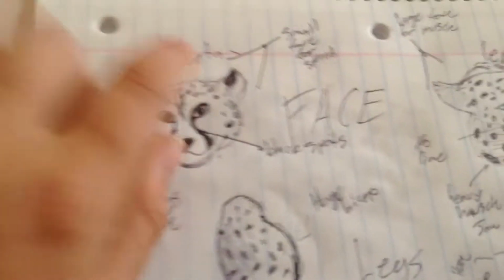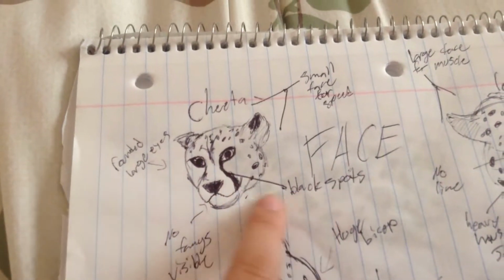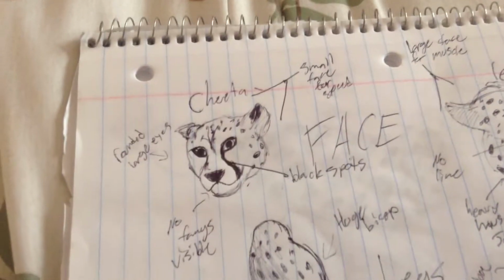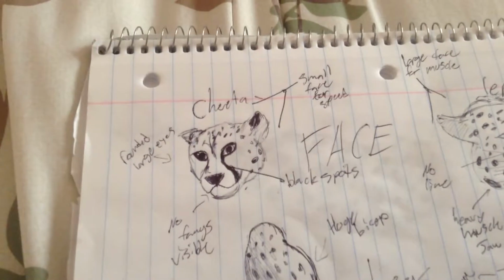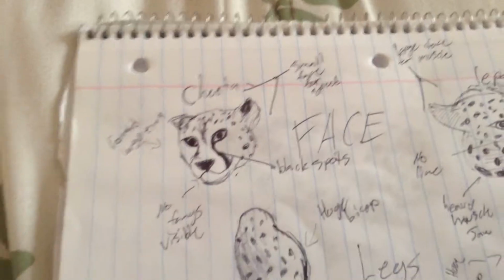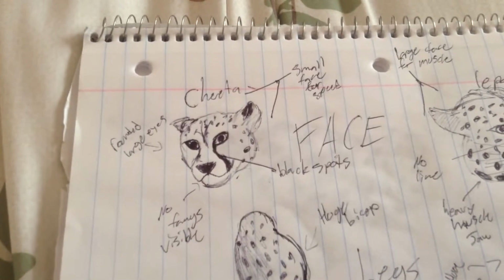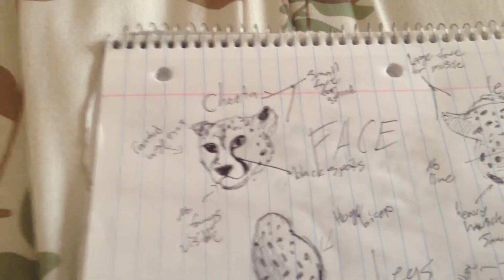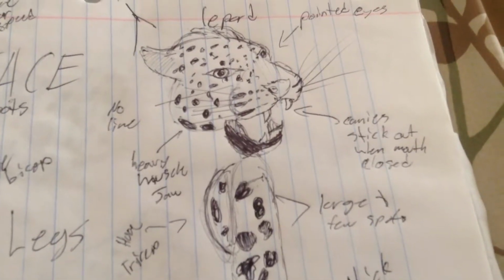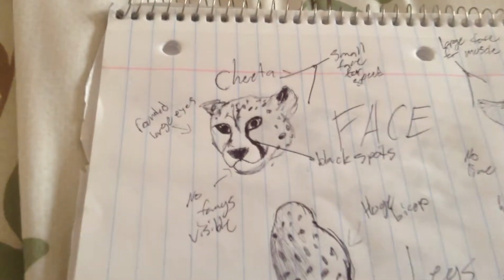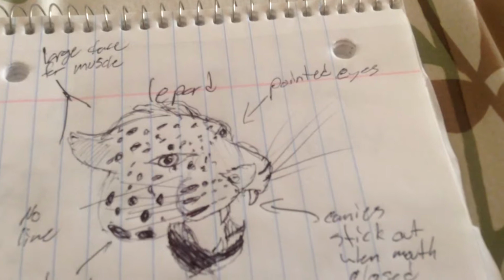A cheetah has black lines going down from its eyes, kind of like a baseball player does, so that it can look directly into the sun. Well, not directly, but it can look towards the distance of the sun, and it doesn't just make a big blur. While a leopard does not have those. A cheetah has rounded, large eyes, while a leopard has pointed eyes.